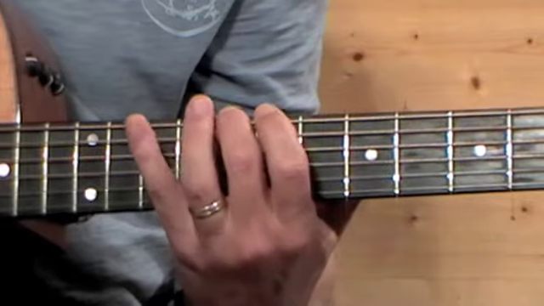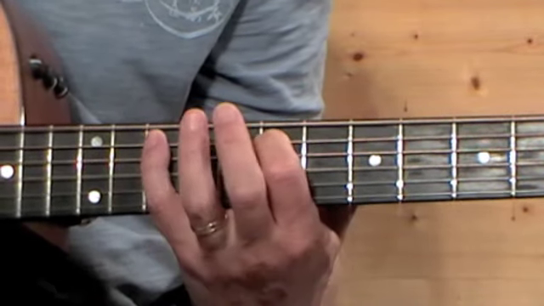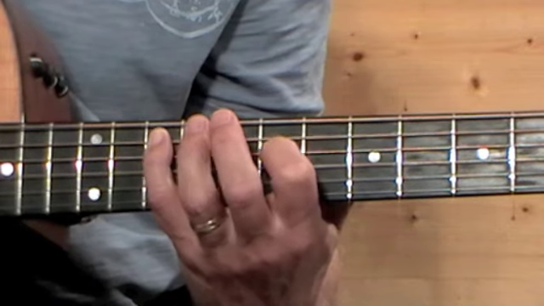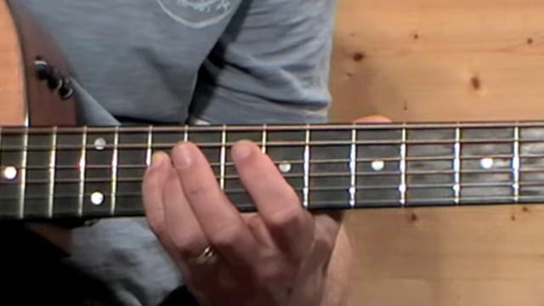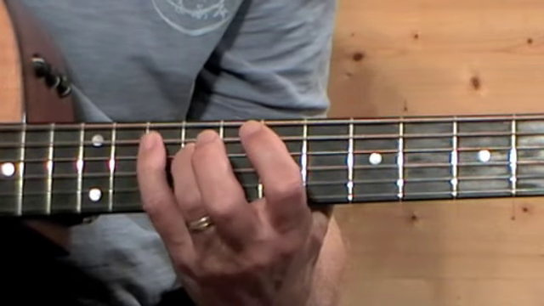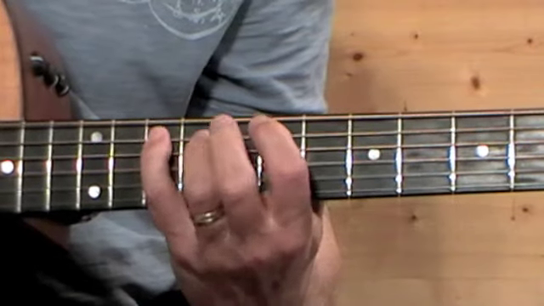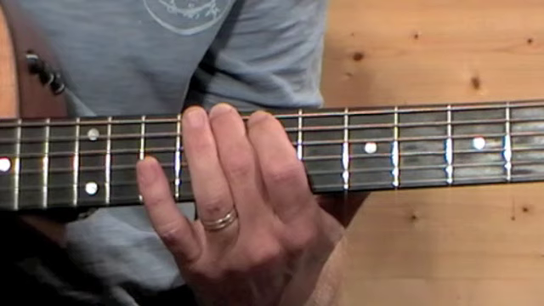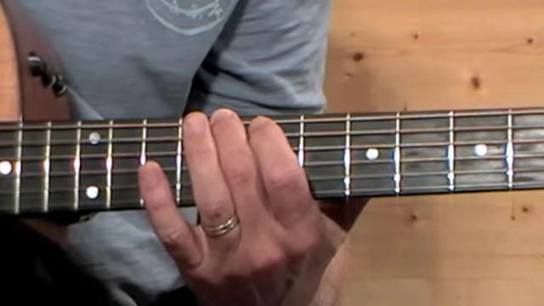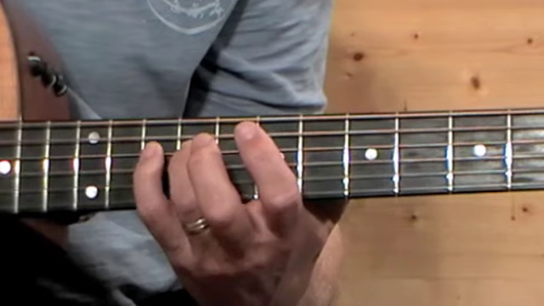So I play the 1st, leave out the 2nd, go to the 3rd, leave out the 4th, go to the 5th, leave out the 6th, go to the 7th. And then we come down that. That gives us the arpeggio, or the formula of the major 7th chord. 1, 3, 5, 7. And finishing on the 8th.